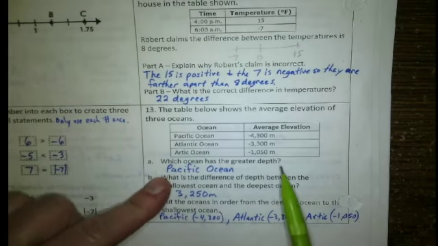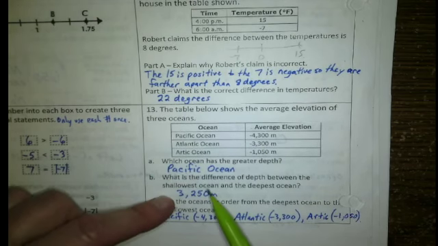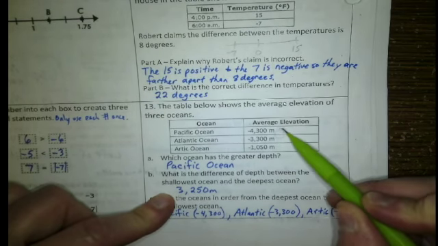Which ocean has the greater depth? It would be the Pacific Ocean. It's the furthest into the negatives. What's the difference between the shallowest and the deepest ocean? So you're comparing the Pacific and the Arctic.